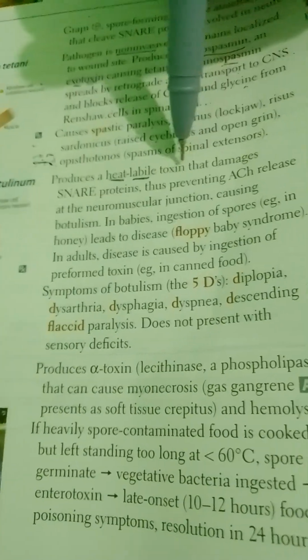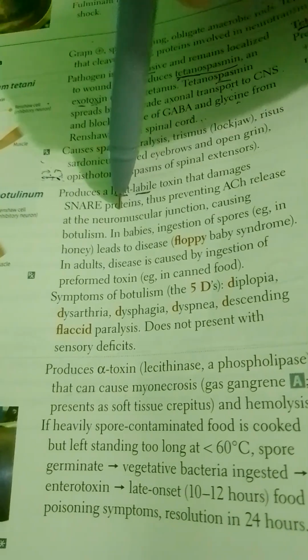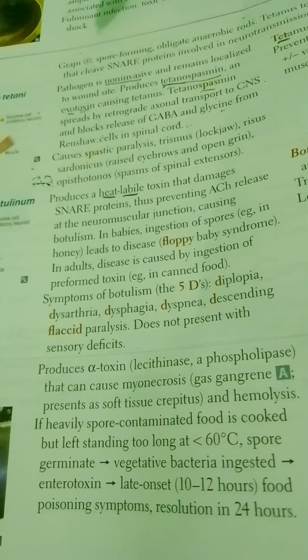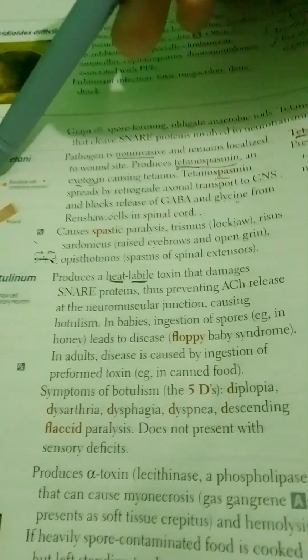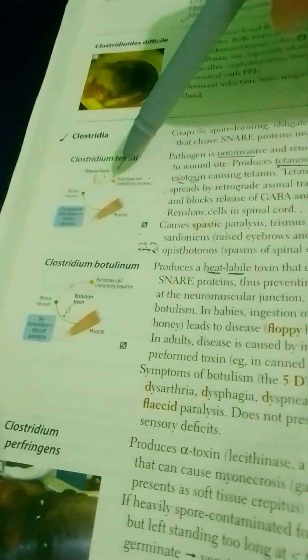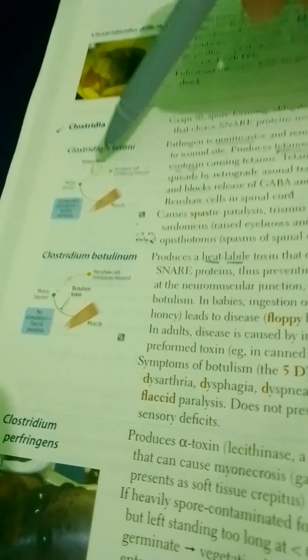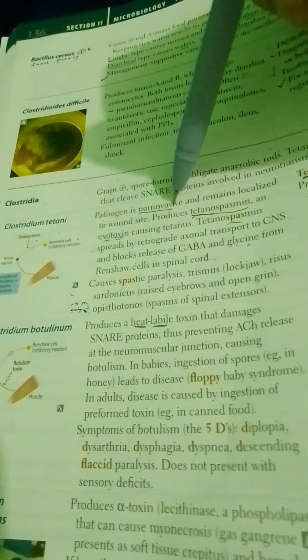Now this toxin damages the SNARE protein. Remember, in Clostridium tetani also there is damage directly to the neuron, and then the inhibitory neurons, the Renshaw cells, are blocked in tetanus. But here it is affecting the SNARE protein, which we studied in yesterday's lecture. The toxin cleaves this SNARE protein. So that's what it is. So what is happening now?